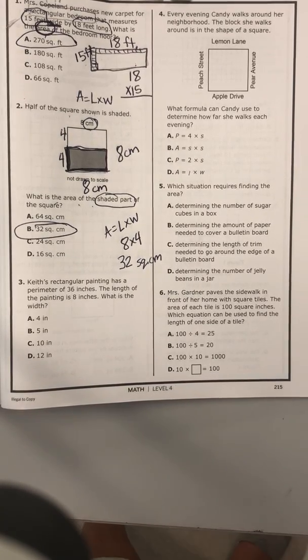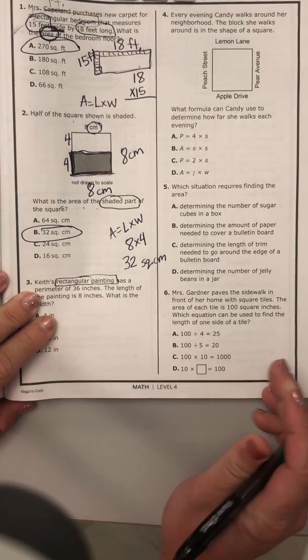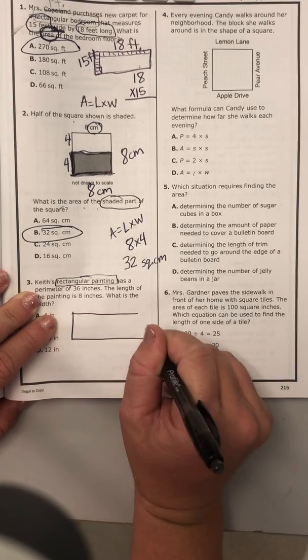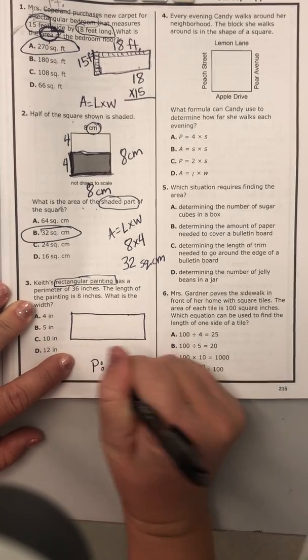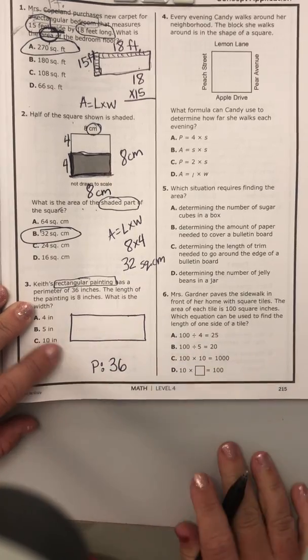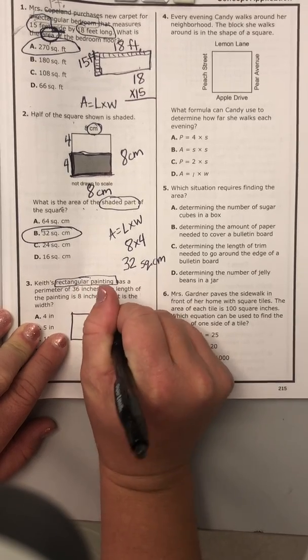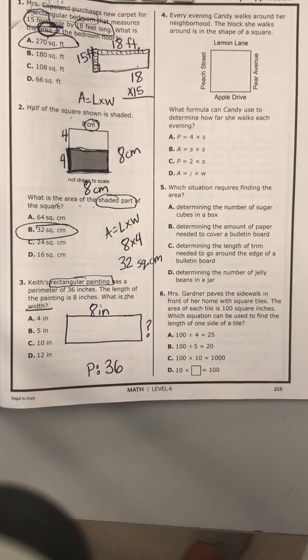It says, Keith's rectangular painting has a perimeter of 36. The length of the painting is 8 inches. What is the width? So let's read it again. Keith's rectangular painting. So we know it's going to be a rectangle. It has a perimeter, I'm going to put P for perimeter of 36. It says the length of the painting is 8 inches. What is the width? So we need to figure out what the width of this is.